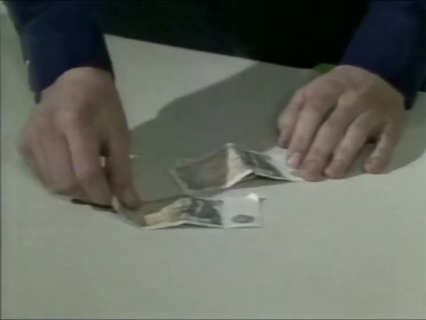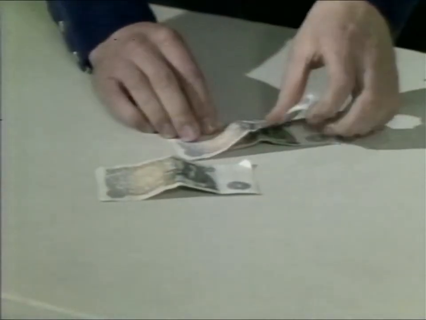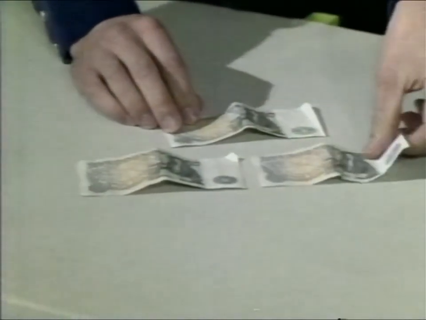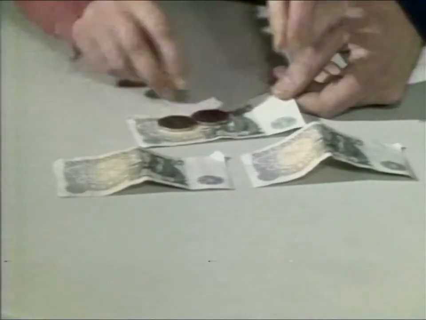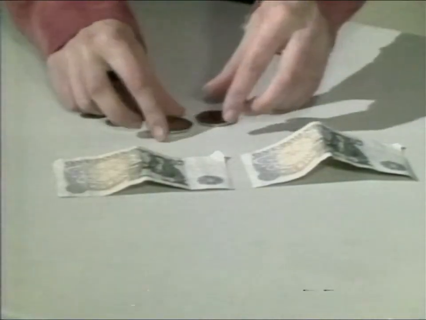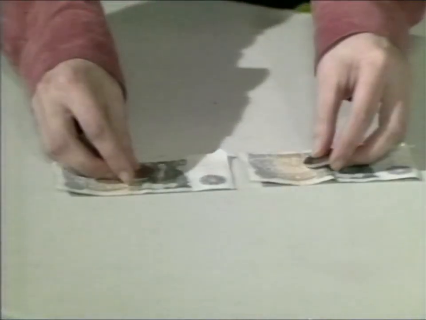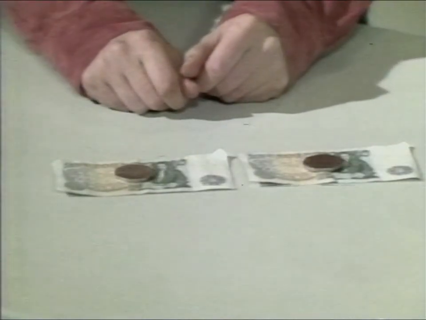That's 1 for Elaine and 1 for me. What about this one? You need some change. Then each person gets 1.5 pounds.